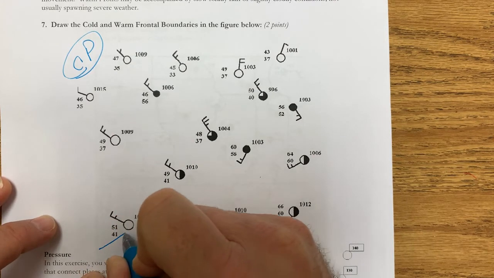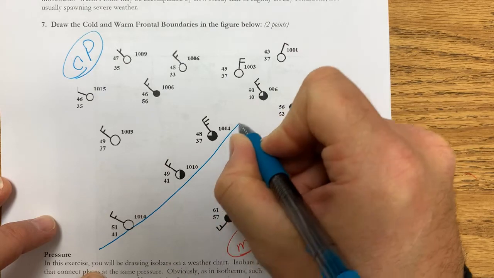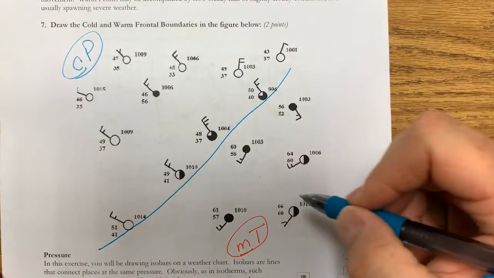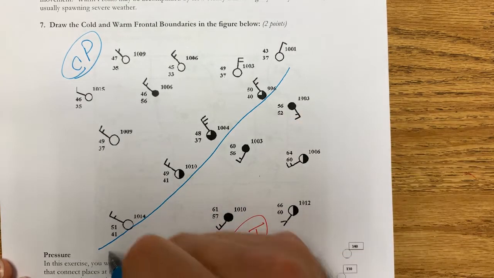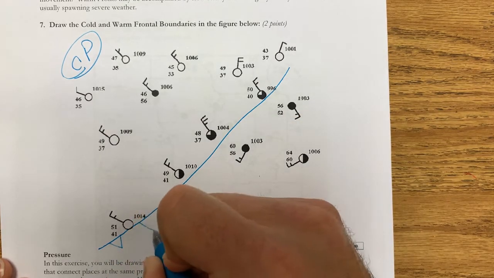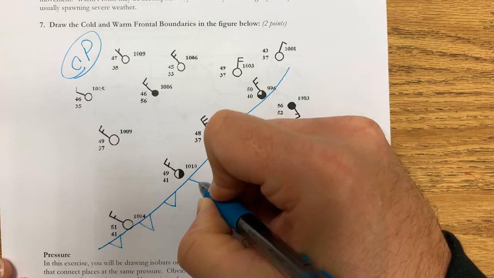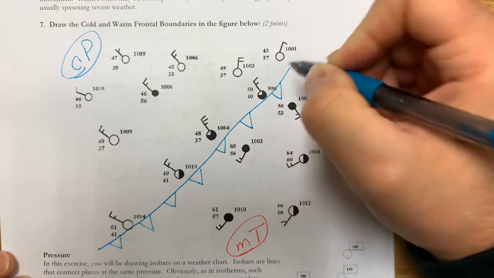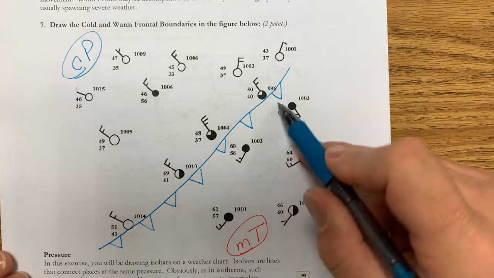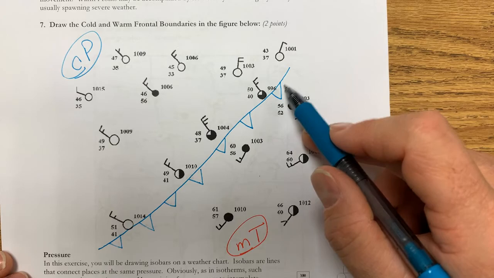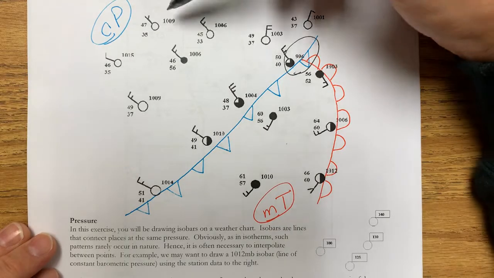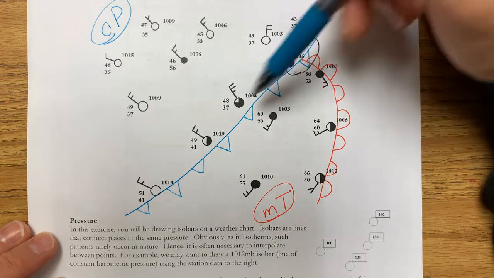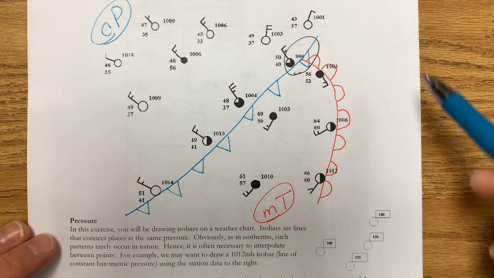For example, you're asked to draw on a front here to show the contrast between this air mass, which is coming this way, and this one, which is blowing up this way. And so you're asked to draw a line here. And I know that this is a cold front because the air behind it is colder and drier. Cold fronts are shown by a blue line with blue triangles. So you'll note that the wind barbs are blowing this way, and so too are the triangles pointing this way, showing that the cold front is moving in that direction.